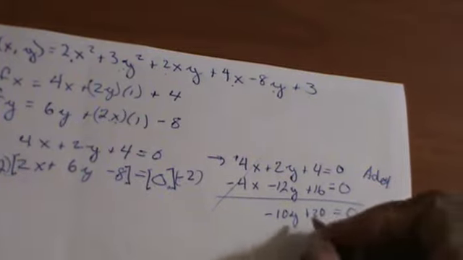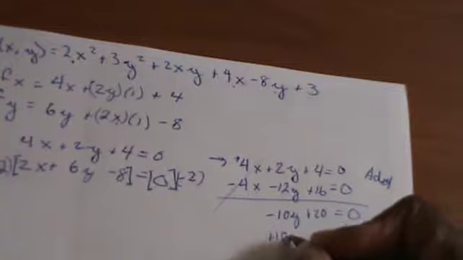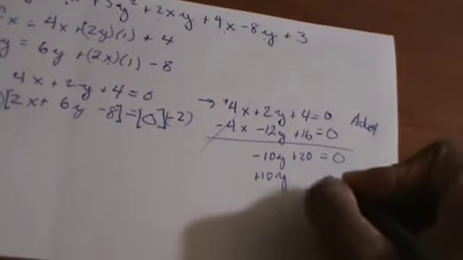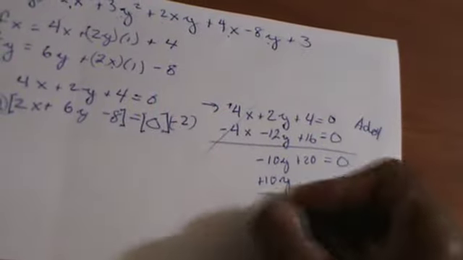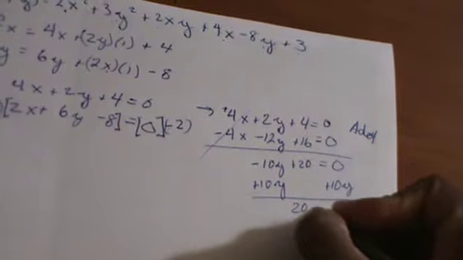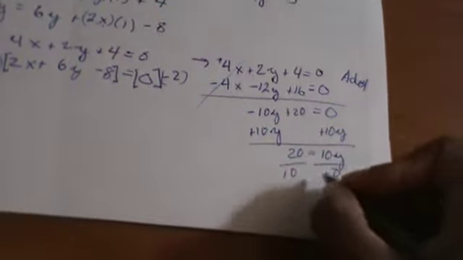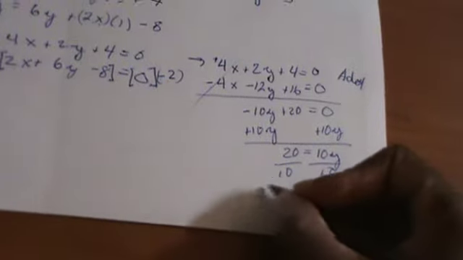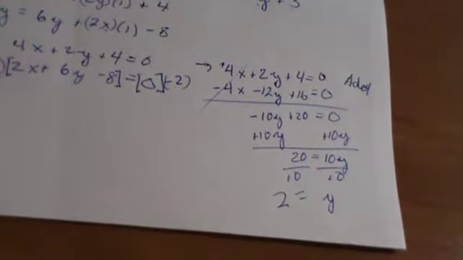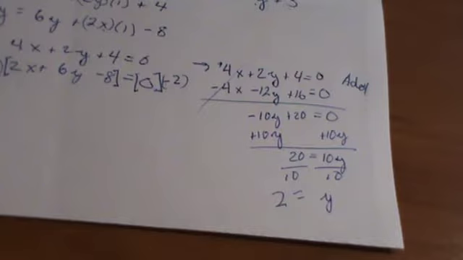And then you can add 10y to both sides. Here I get 20 equals 10y. Divide by 10, divide by 10. So then y equals 2. All right, so that's really good to get to that particular point.